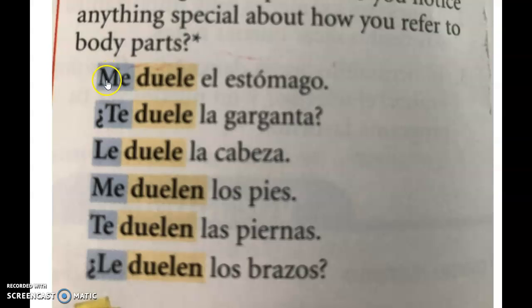Okay, and again, you only have one stomach, so you're going to be putting me duele el estómago. Kind of convenient that it's right there, right? Me duele el estómago. Okay. All right, número 4. Cuando voy al dentista. Okay. So when I go to the dentist, okay.